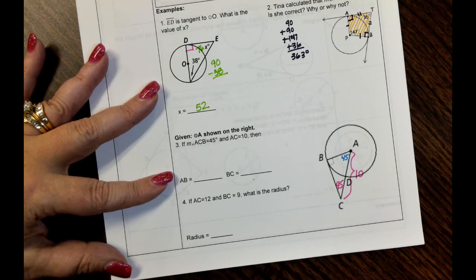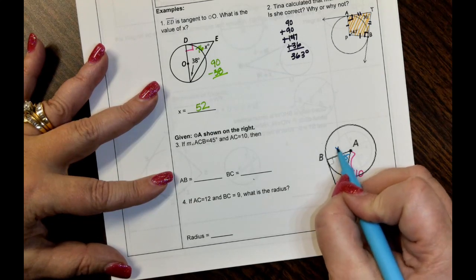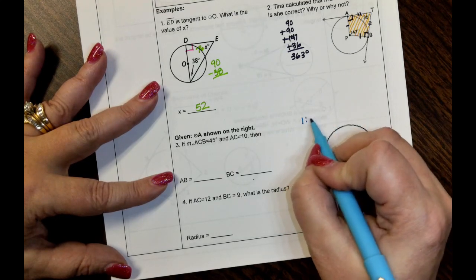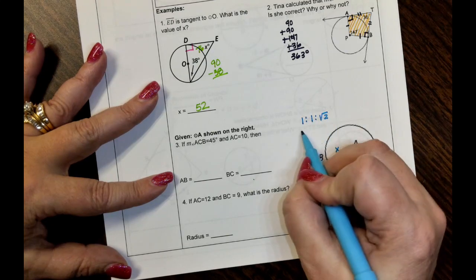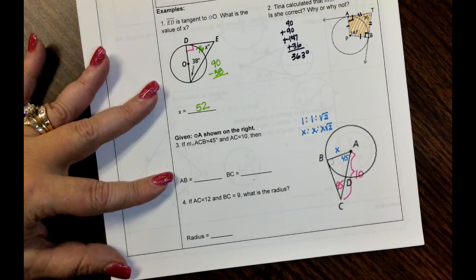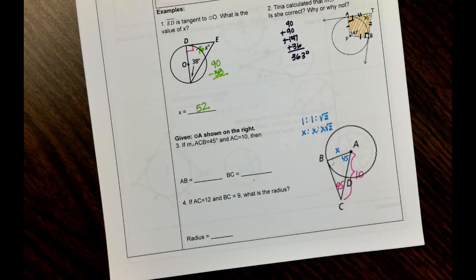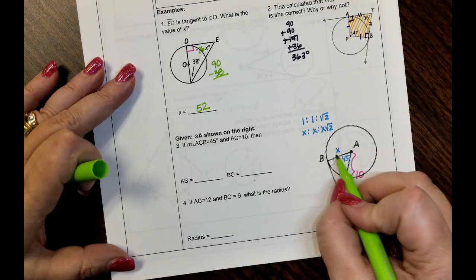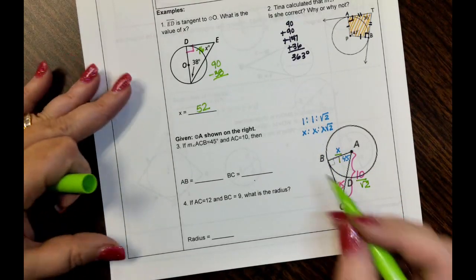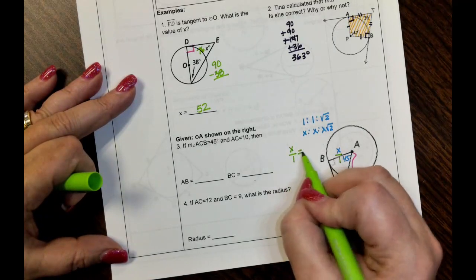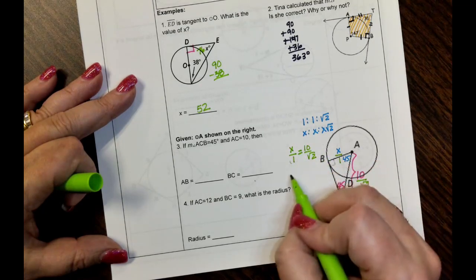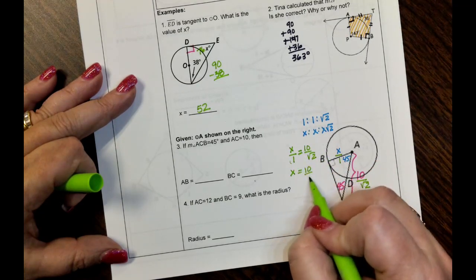Now, the way that I taught you to do this originally is, remember, we would say that's x. If you look on your formula chart, our ratios are 1, 1, root 2, or x, x, x radical 2. And so the way that we originally learned to do that, if you recall, is to put x over 1, because that's the legs, and 10 over radical 2. Set up that proportion, because we learned this with similar triangles. x over 1 equals 10 over radical 2. When you cross multiply, you get that x is equal to 10 divided by radical 2.